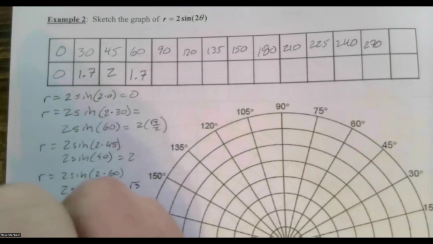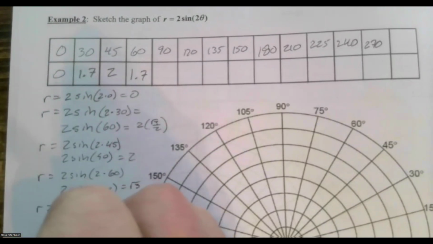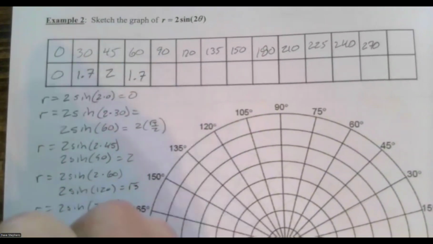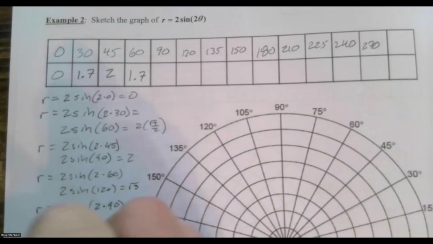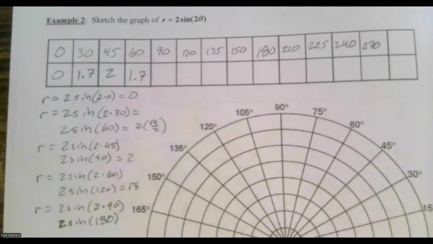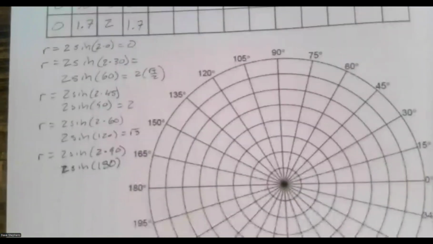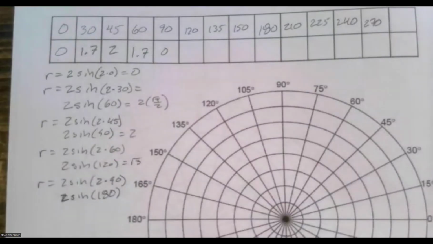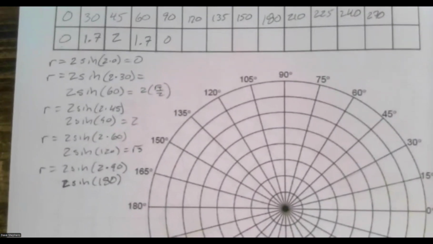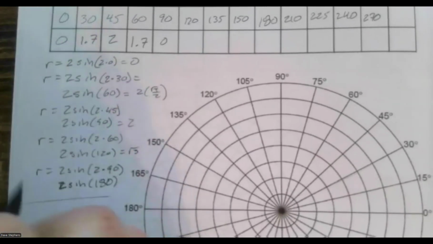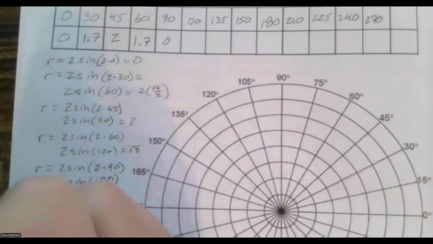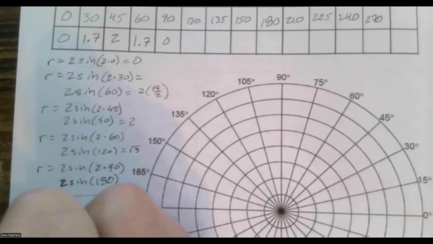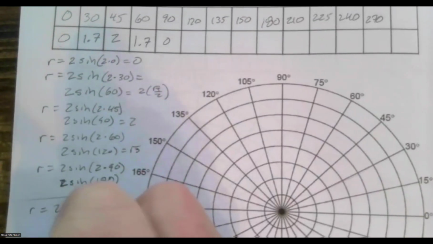All right, face 90. r equals 2 times the sine of 2 times 90. So 2 times the sine of 180. The sine of 180, the y value in the face of 180 is 0. And 0 times 2 is still 0, so we get a 0 there. Oh, here we go. We can do hard things.